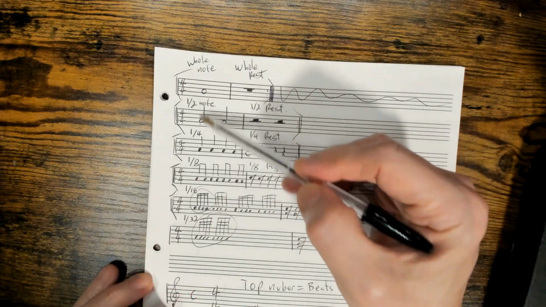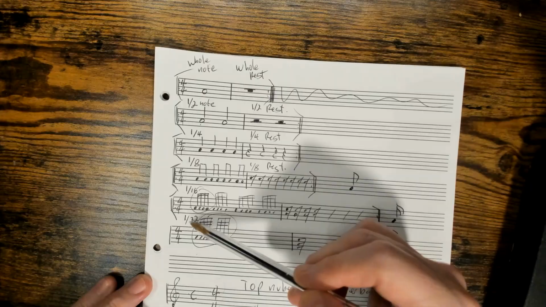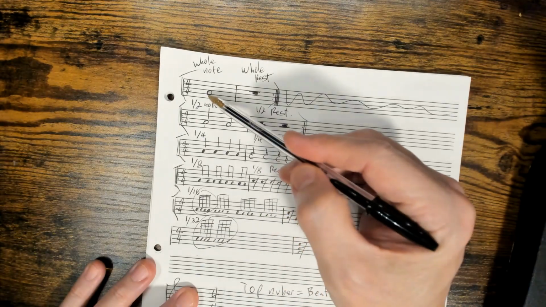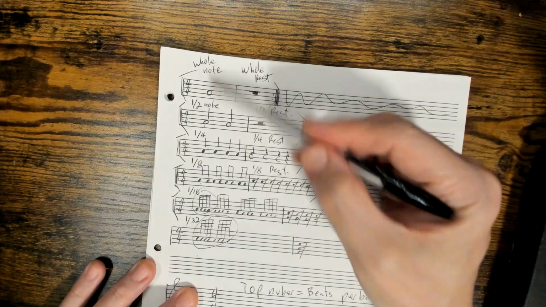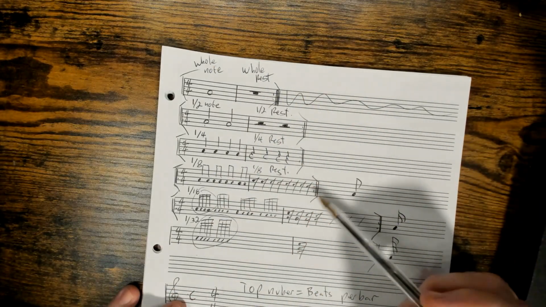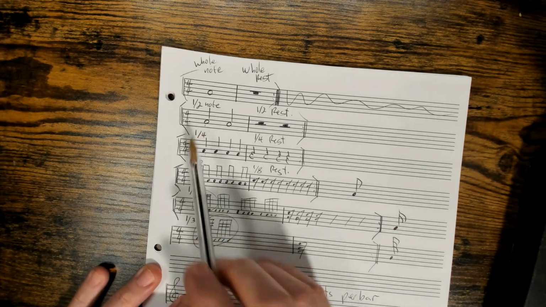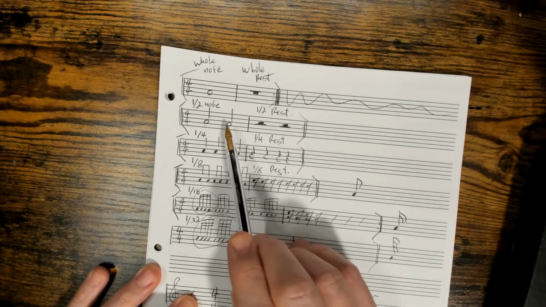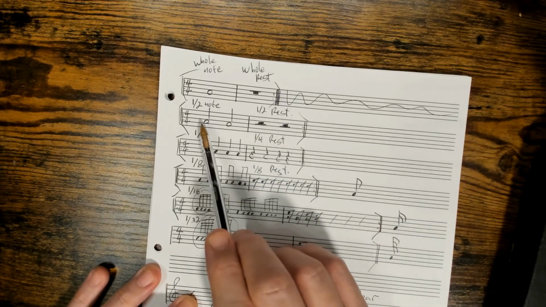This is all going to be fractions: whole, half, quarter, eighth, 16th, 32nd. They progressively double. If you keep the same tempo, they double in speed each time we go down. Let's check out our half note: da, da, rest. 2, 3, 4.